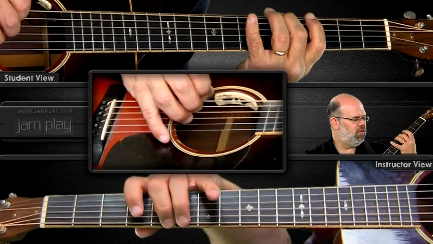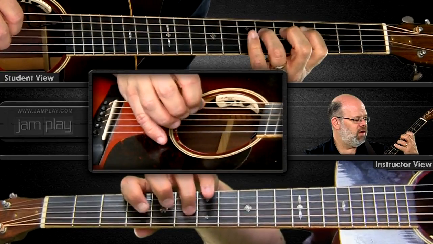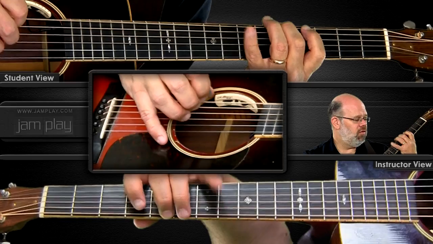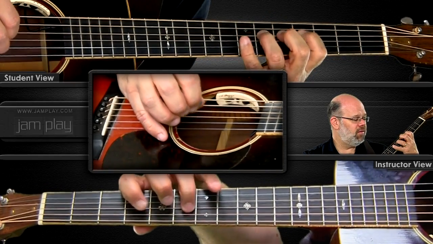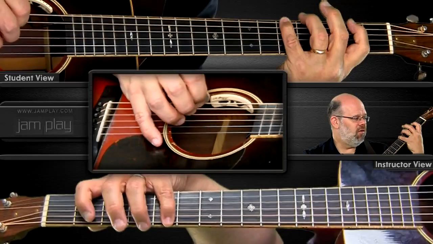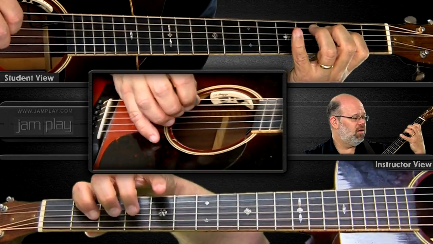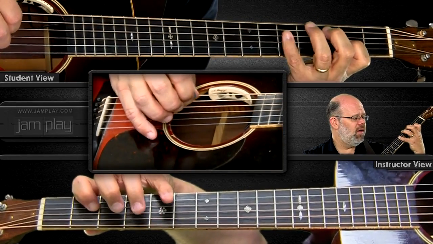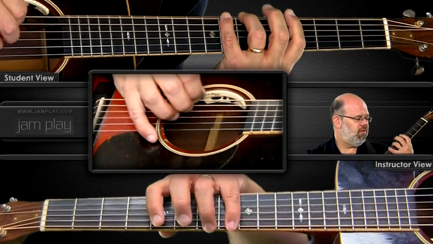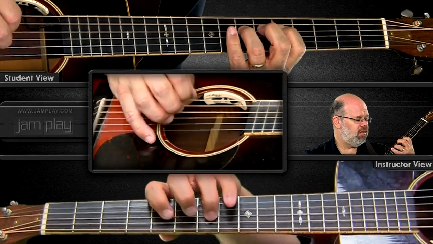For the Lydian mode, 2, 4, 1, 3, 4, 1, 3, 4. For the Ionian mode, 2, 4, 1, 2, 4, 1, 3, 4. For the Dorian mode, I shifted positions and started 4, 1, 2, 4, 1, 3, 4, 1. For the Aeolian mode, I shift and put my first finger on the note. 1, 3, 4, 1, 3, 4, 1, 3.